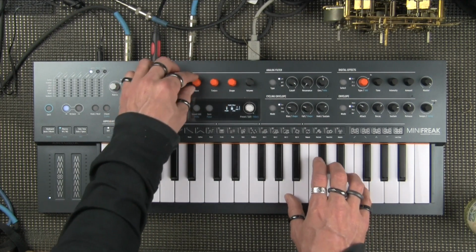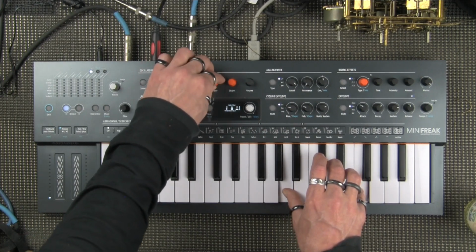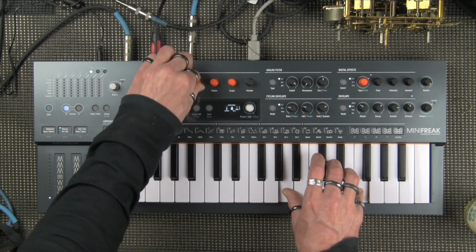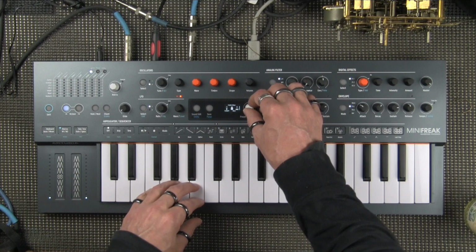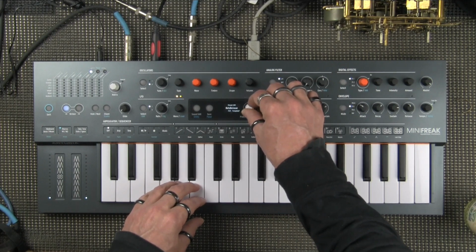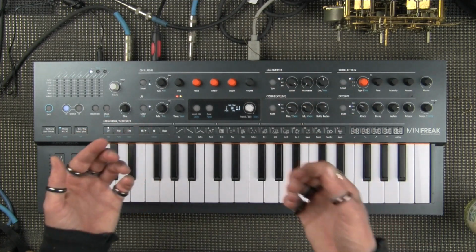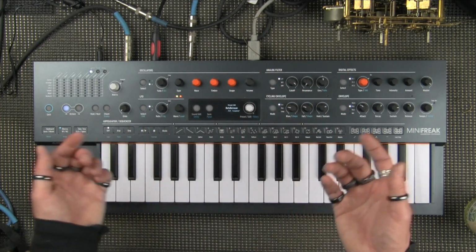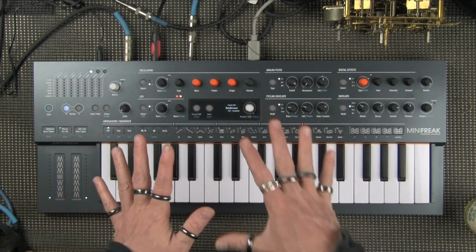We have a low pass 12 decibel per octave. And really cool, we have a 6 decibel per octave filter. Resonance goes away with 6 decibels per octave, and this is like a stereo tone knob. This is a very low end filter.